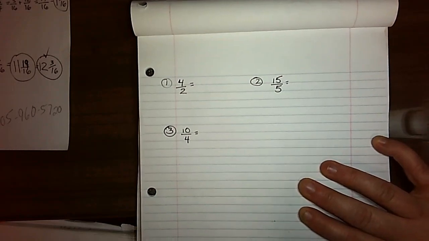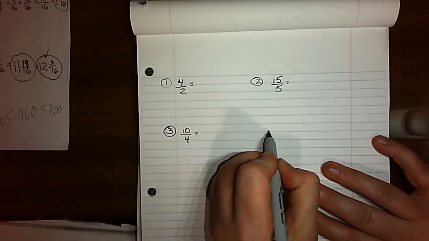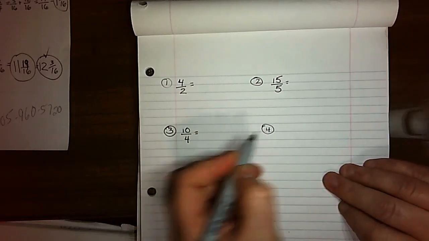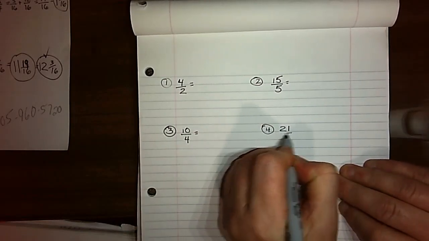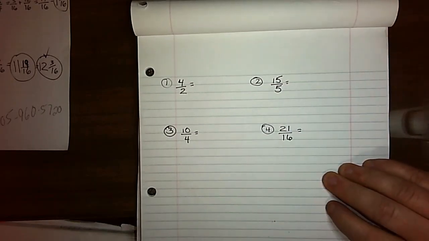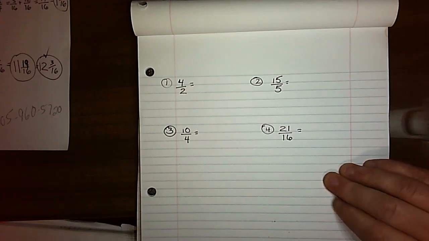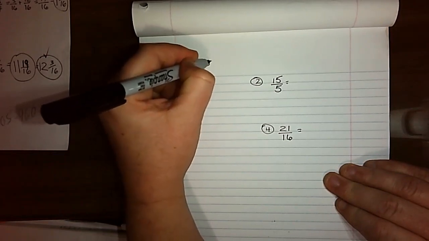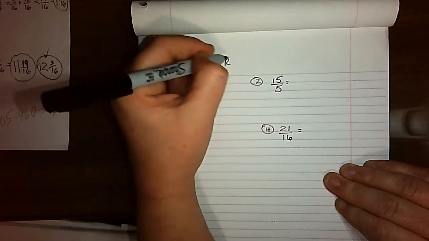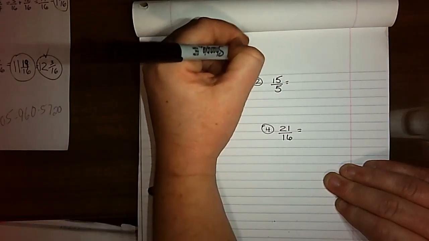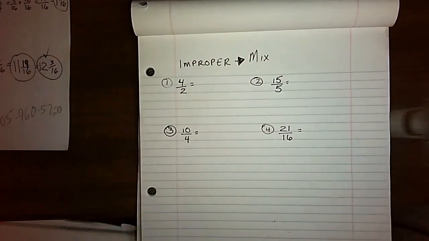Let's see what sort of funny business we can do here. Oh, let's try this one. It looks funky. All right, so these are impropers. Improper to a mix, right.